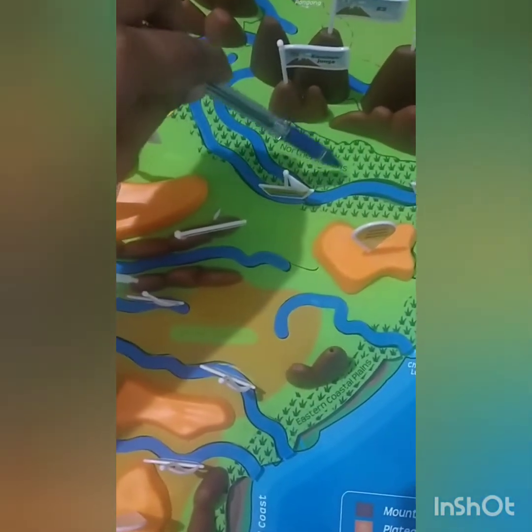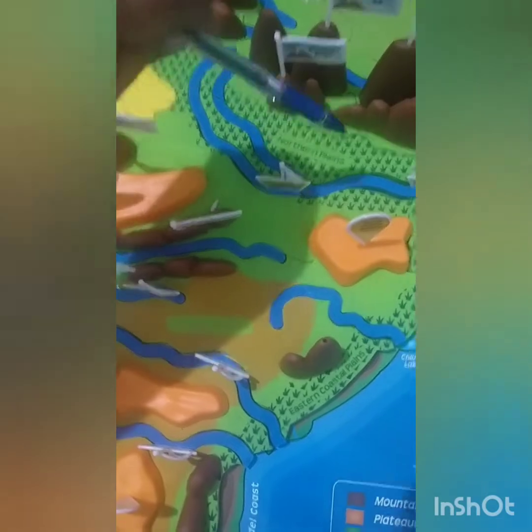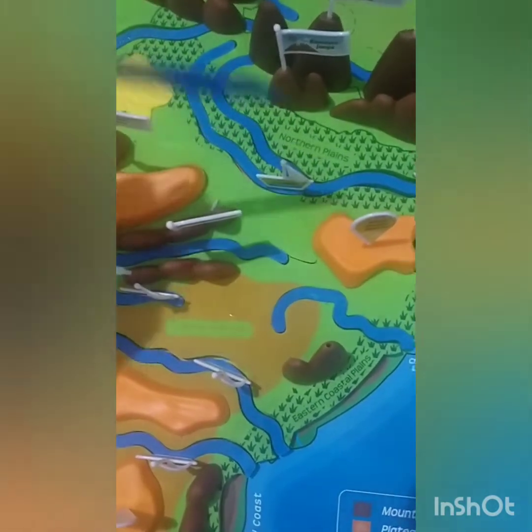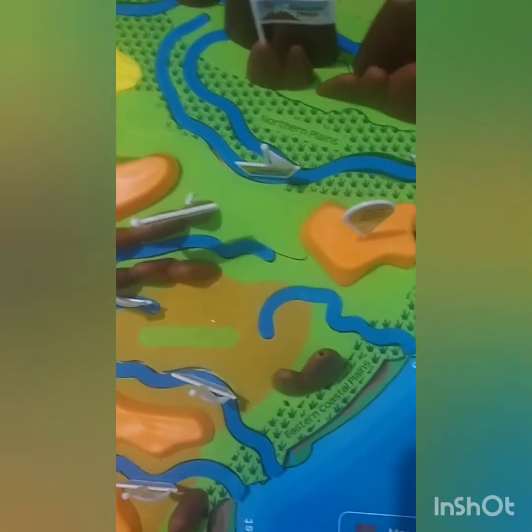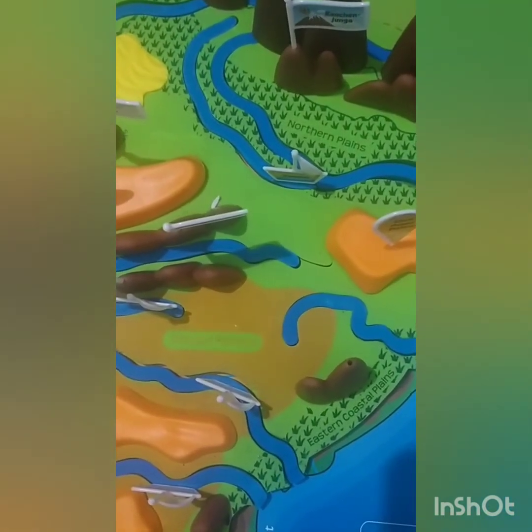What is the speciality of these northern plains? Here, the soil is rich with deposits called silt. Keep this in mind, silt. This is the deposit present in the northern plains, which is brought down by Himalayan rivers.